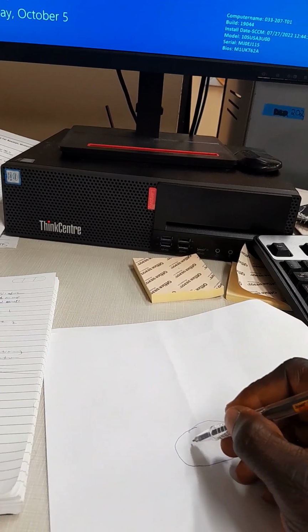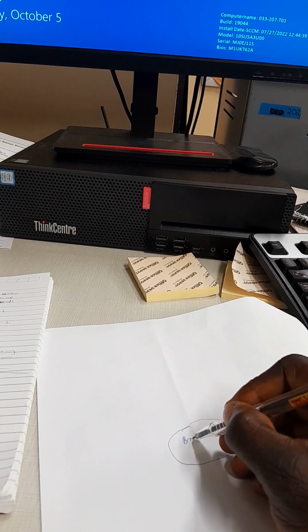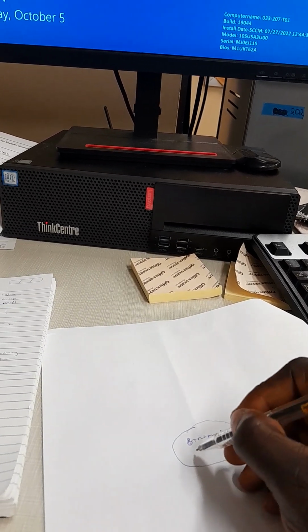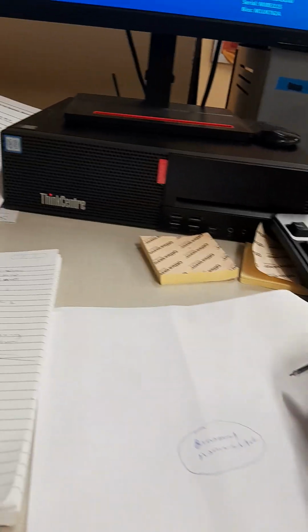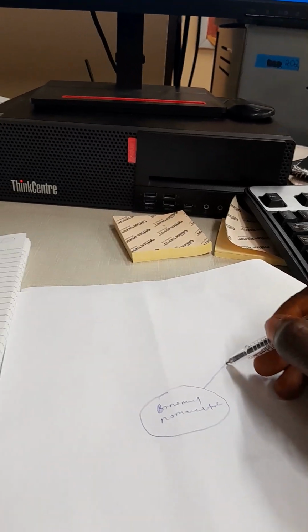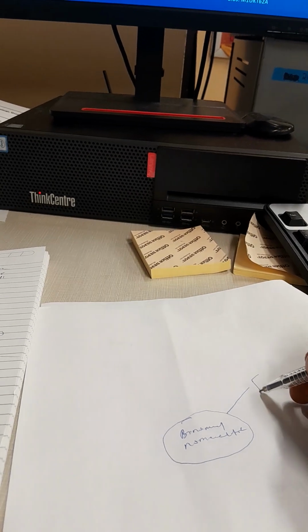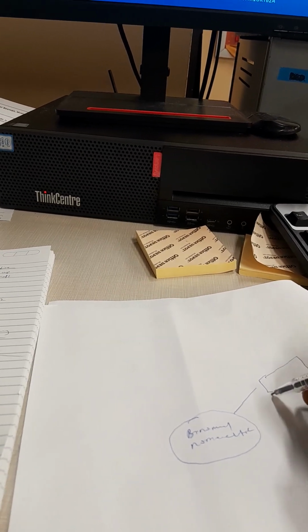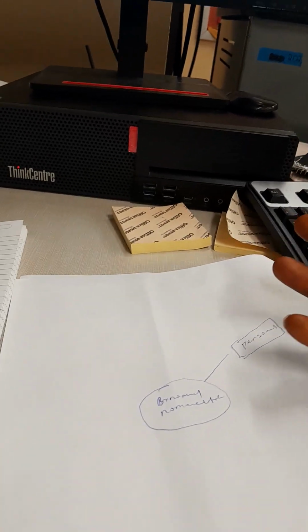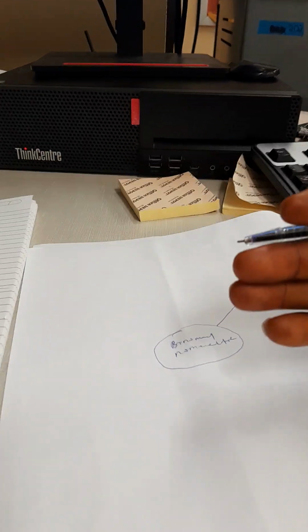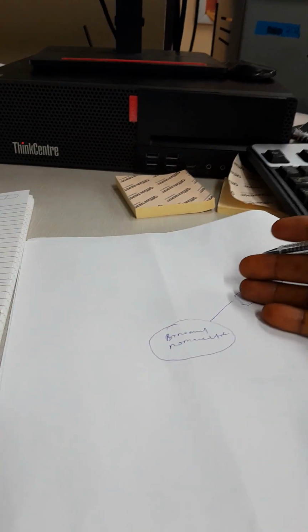And they write the concept, let's say in this case, binomial nomenclature. So once they do that, the first thing they do at this stage is to give their own personal definition. So it is expected that during the tutorial introduction the student must have an idea of what binomial nomenclature is. So they give their own personal definition.